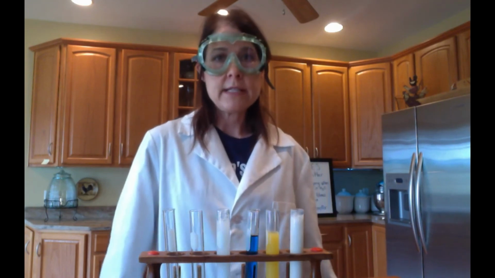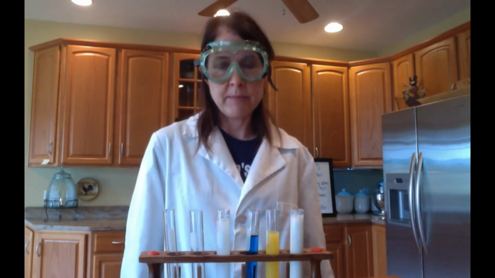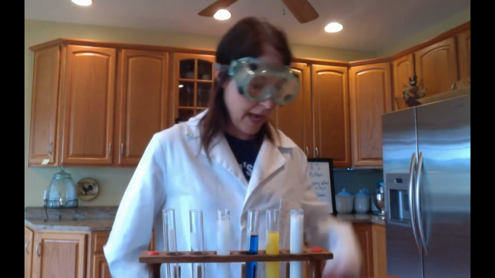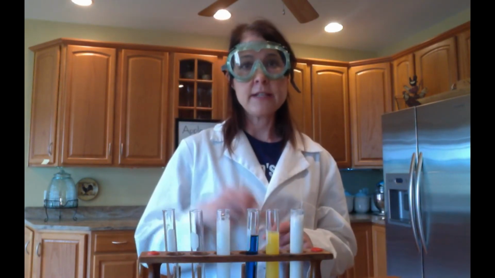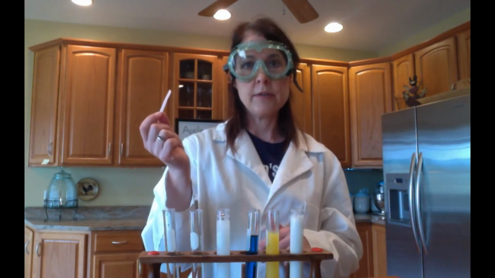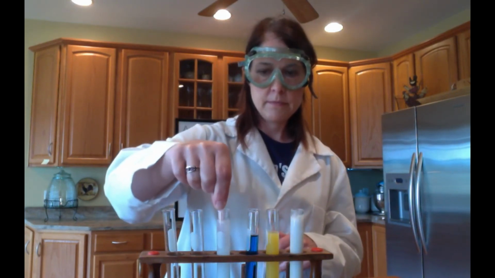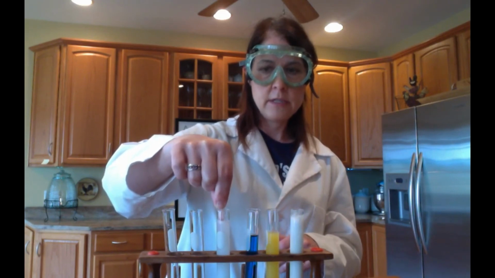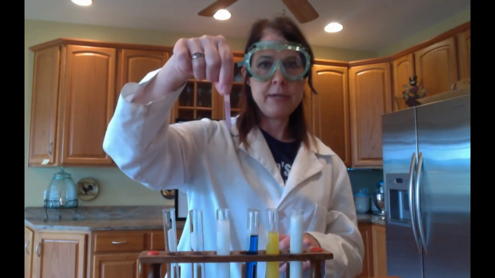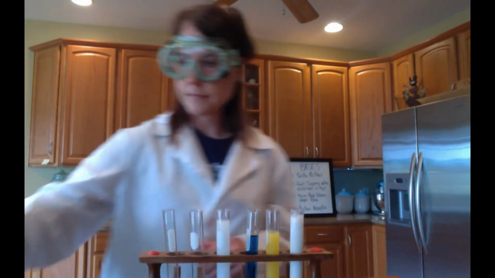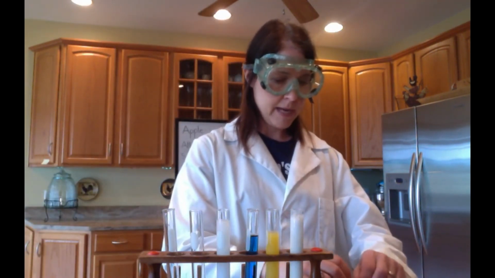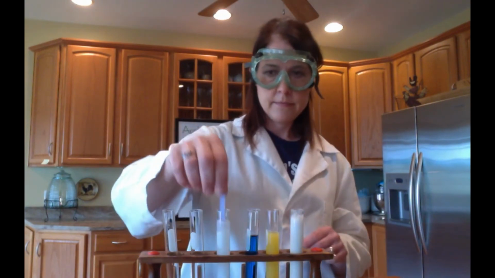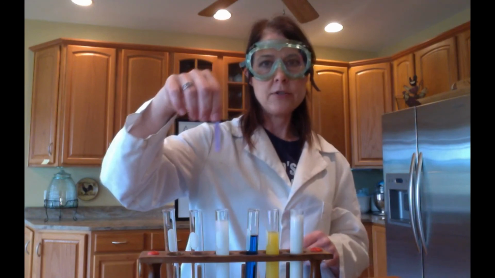So I'm going to test that with what color litmus paper? Okay, red. I'm going to take red litmus paper. If it's a base, this red litmus paper should turn blue. So I'll dip it in there and pull it out, and we definitely see that that is blue. Go ahead and test it with blue litmus paper. Dip it in, pull it out, we see no color change.